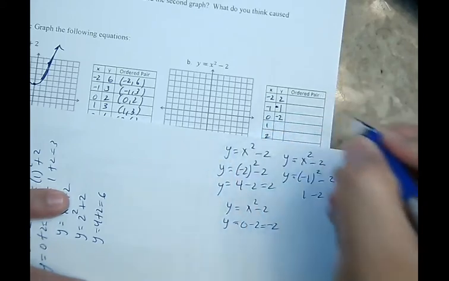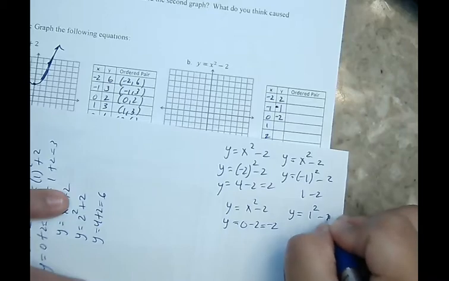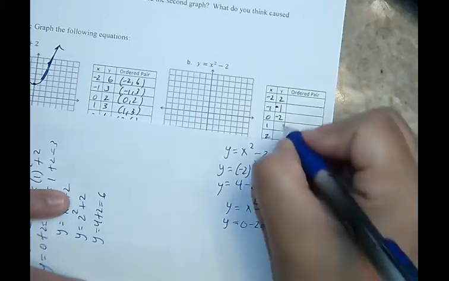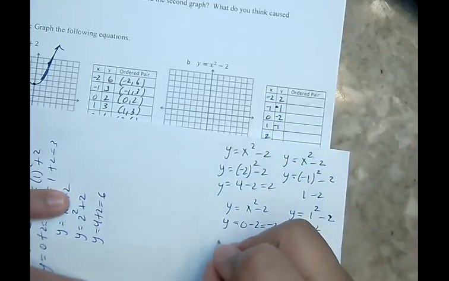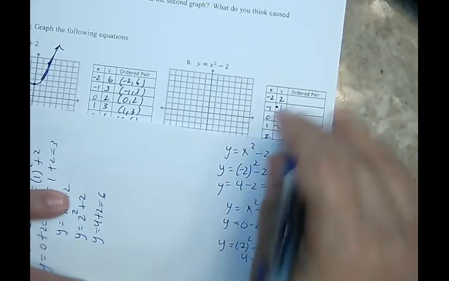And substitute a 1. 1 squared is 1 minus 2 is negative 1. And last, substitute a positive 2. 2 squared is 4 minus 2 is 2.